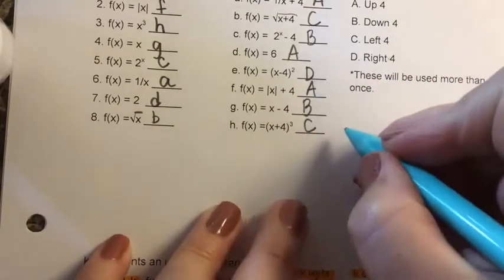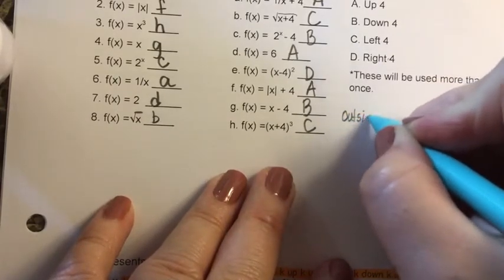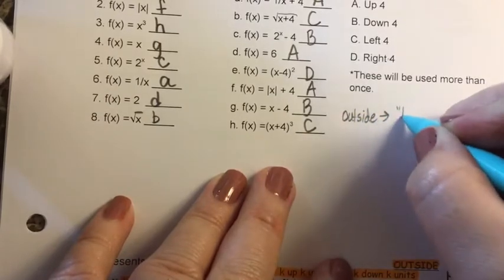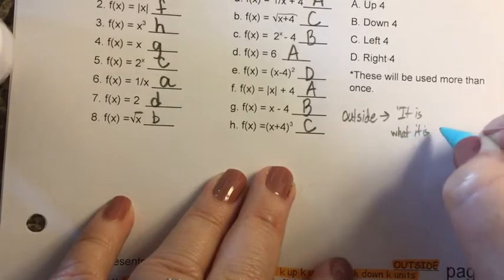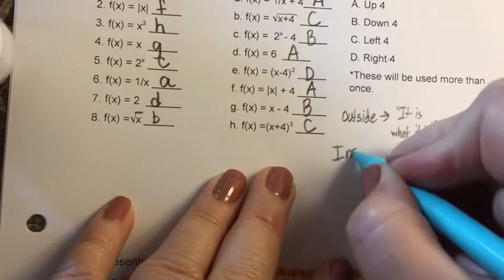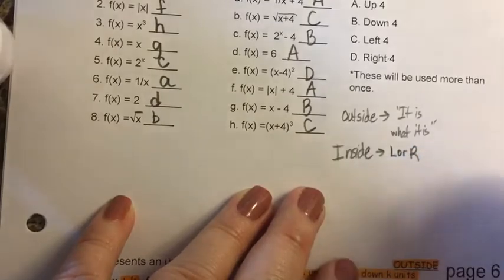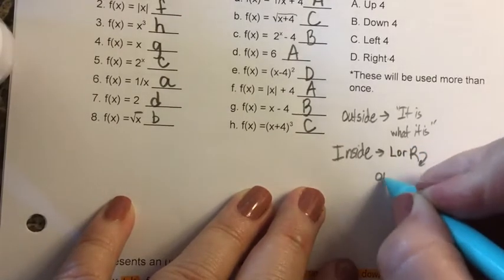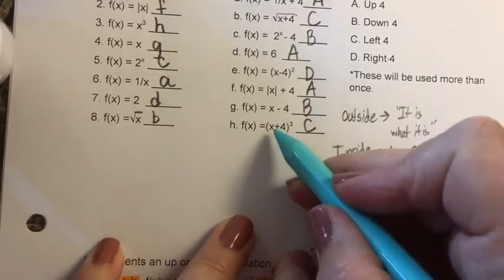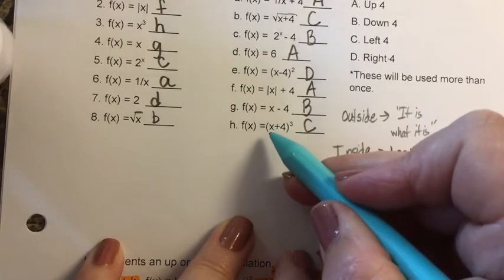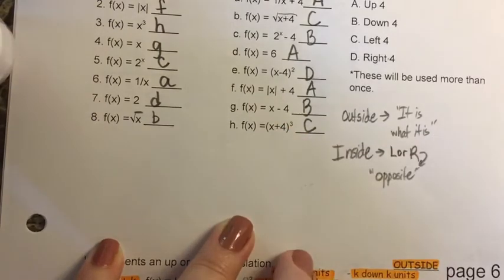One thing that we've said in the past in my classroom is if it's on the outside, then it is what it is. If it's on the inside, that's a horizontal movement. That's a left or right movement. And it's the opposite of what we would normally think. When we look at plus 4, we think right 4. But since it's inside with x, then we do the opposite of right 4. It's left 4. Hopefully that little hint will help you.